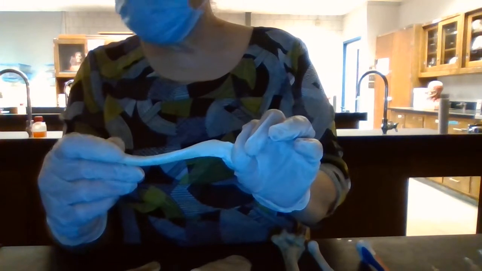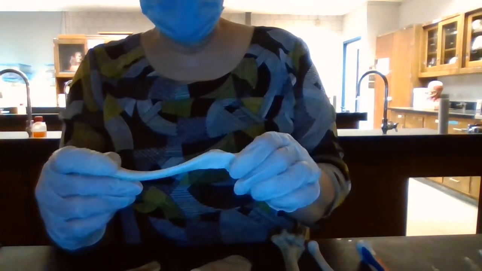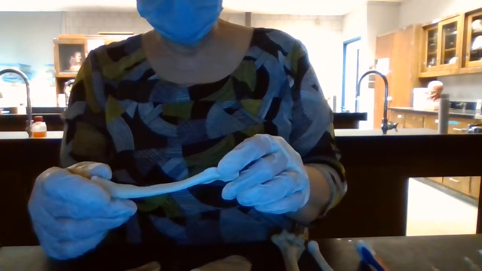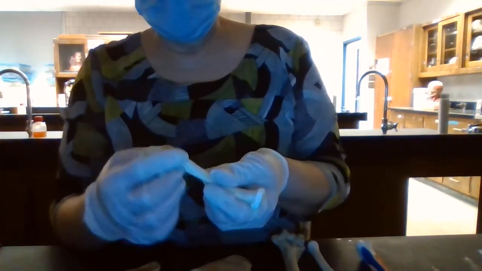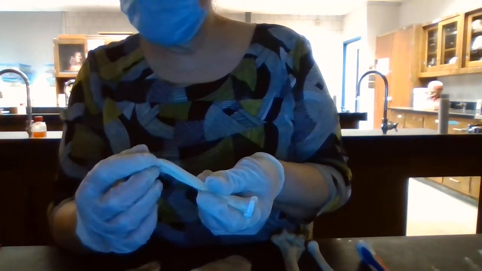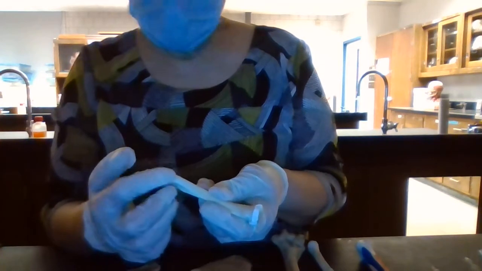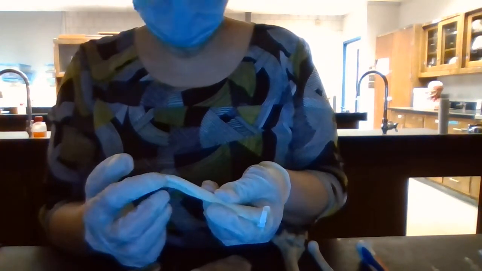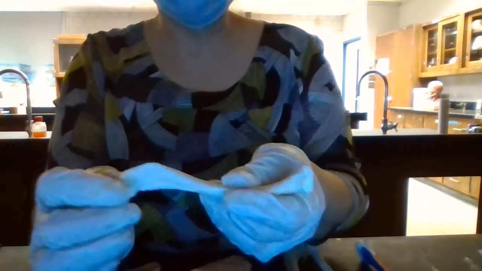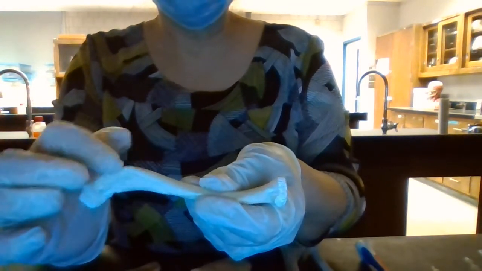And in the posterior border, there is a cone shape called the conoid tuberosity. The conoid tuberosity is like a cone shape, like a pointy triangle.